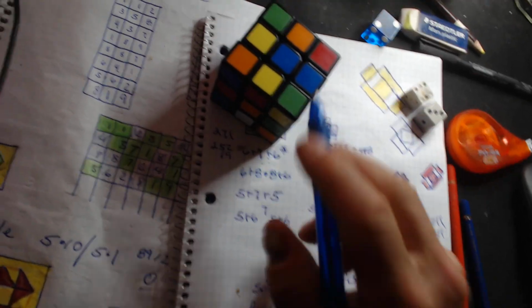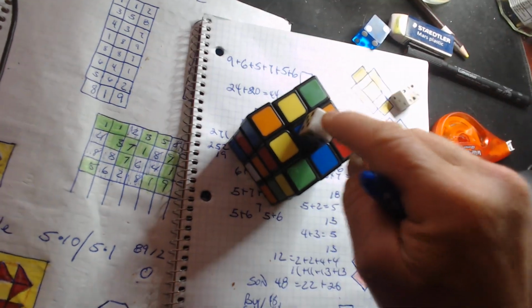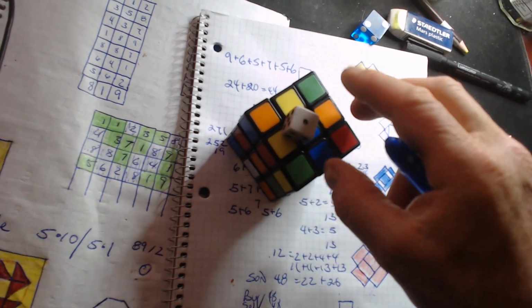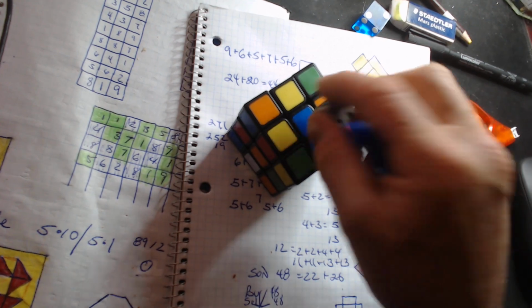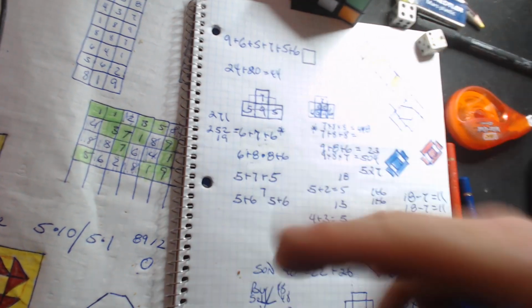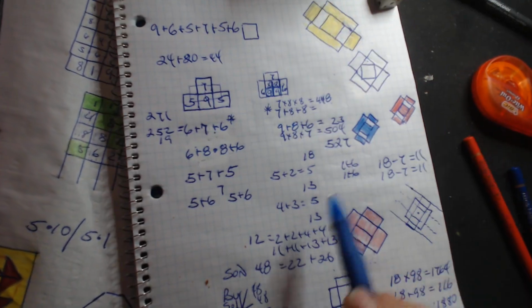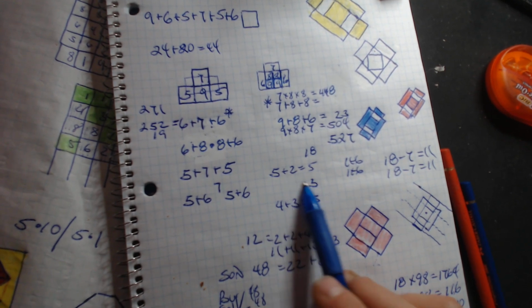So we have this. So now we have 9 on this side and 9 on this side. We have 1 on this side. We have 6 on this side. We have 5 on this side. We have 2 on this side. We have 4 on this side and 3 on this side. So we have complete all 7s. 4 and 3, 7, 5 and 2, 7.